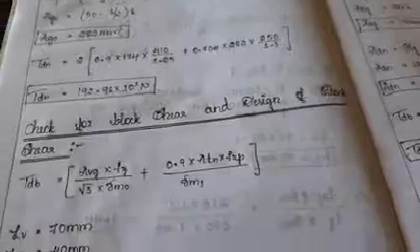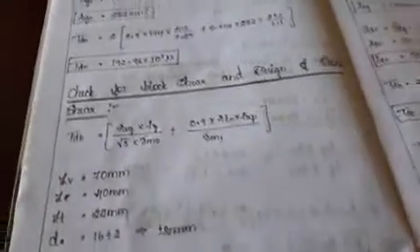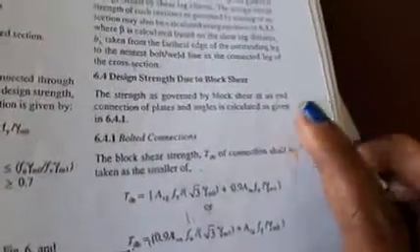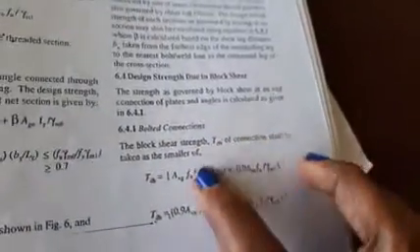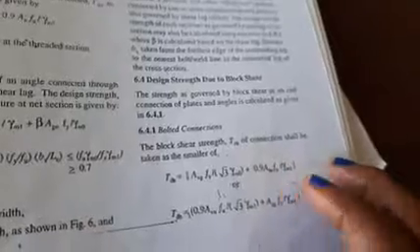Okay. So coming to this, just check it out, it is there in the code book also, page number 33. Look here, you have a formula. For bolted connection, the block shear strength of the connection shall be taken as Tdb equals Avg Fy by square root of 3 gamma m0. Your rupture strength formula is on page number 32, whereas block shear is on page number 33.